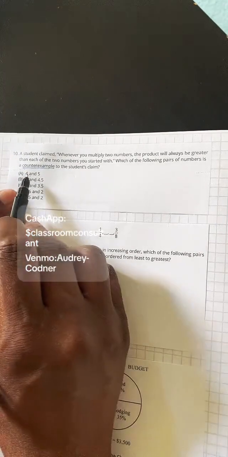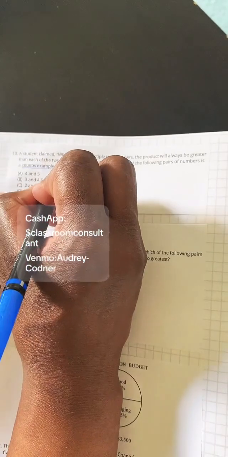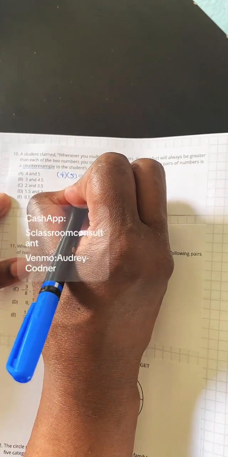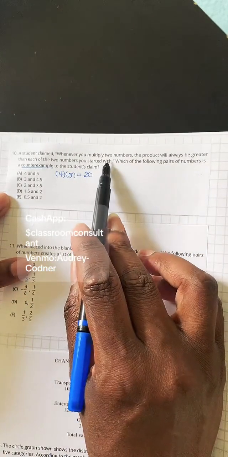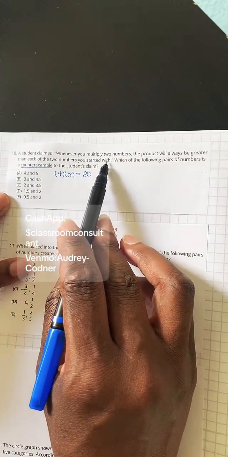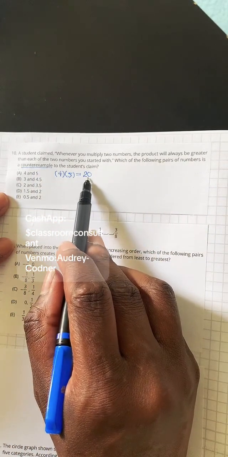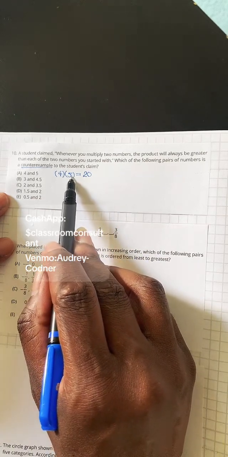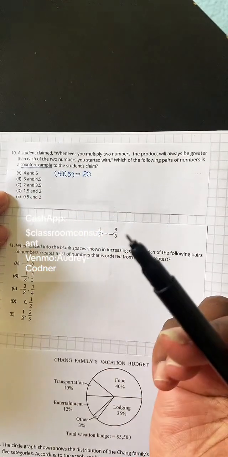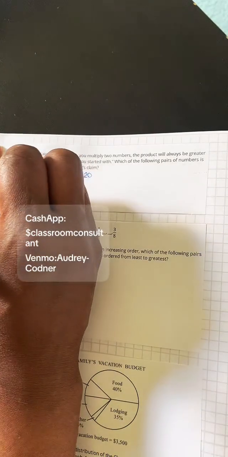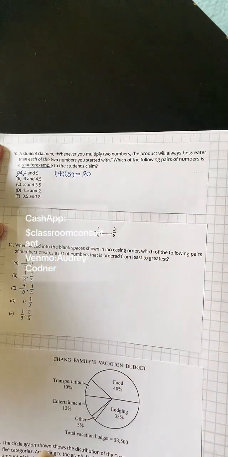So, for example, if I go with A, if I multiply the 4 and the 5, my product, which is my answer, is going to be 20. And this person is claiming that the product will always be greater than each of the two numbers you started with. Well, this is a proven fact because we got 20 and 20 is larger than 4 and 5. But we don't want what's going to make it true. We want the counterexample. So we want the ones that's not going to be true. So A is not going to work.